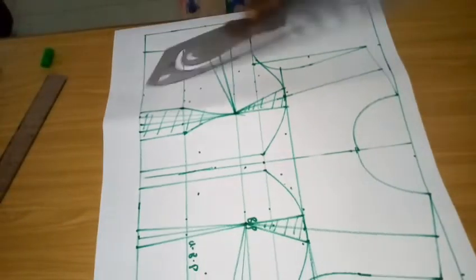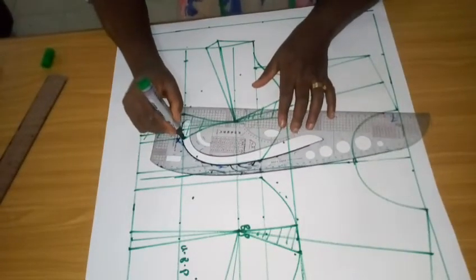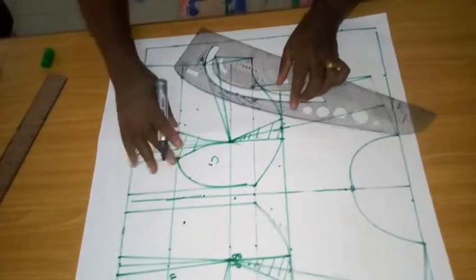So for my corset cup, I'll create it this way. You can see how I place my pattern ruler from this point on the under bust. I will align it like this. I call this cup 1.